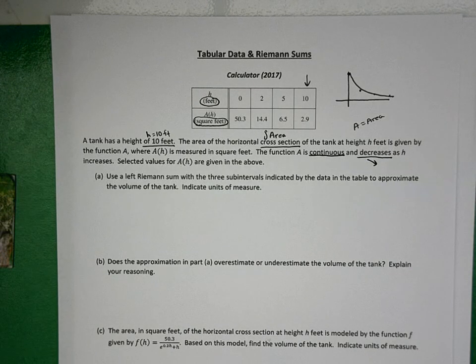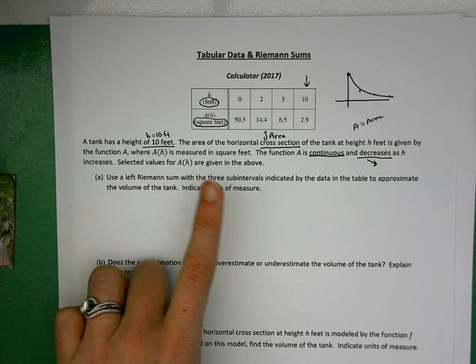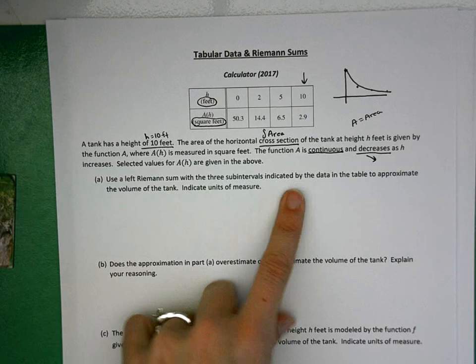A, we are going to use a left-hand Riemann sum. So this is what I said earlier. A lot of times students will look right for the Riemann sums because a lot of times you can snag a couple points. In this particular year, the Riemann sum aspect was worth 2 points. So it's a good place to start. Okay, so use a left-hand Riemann sum with 3 subintervals indicated by the data in the table.